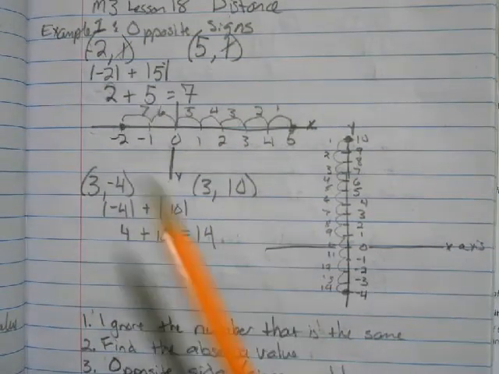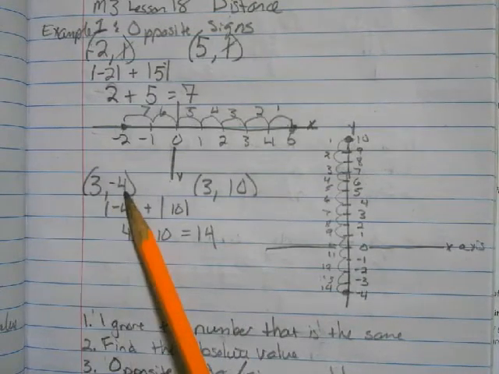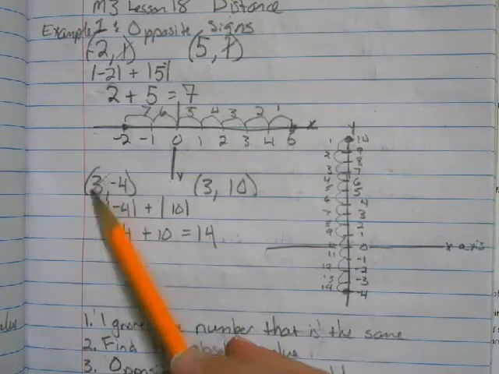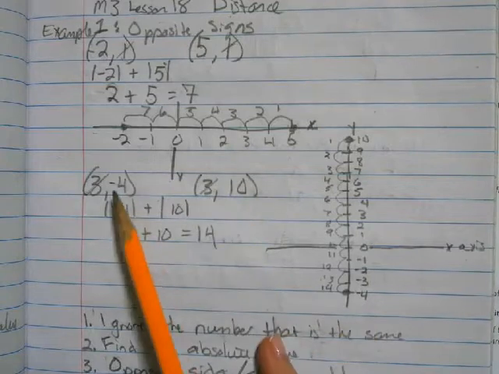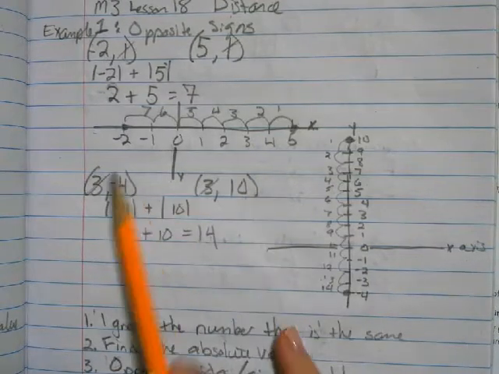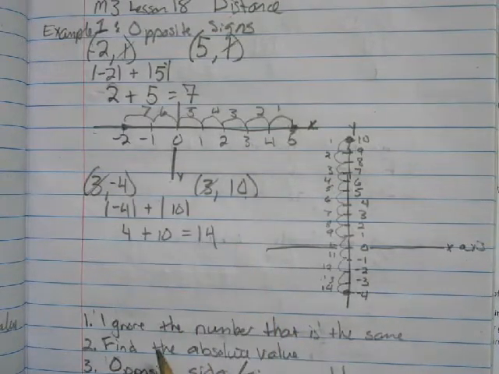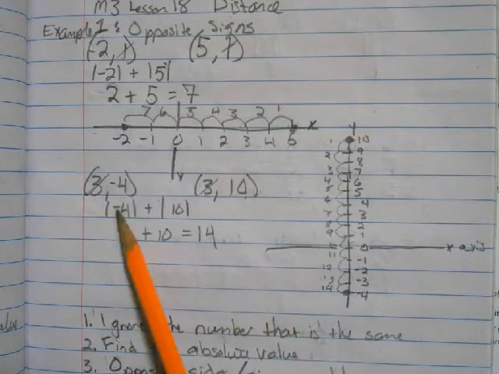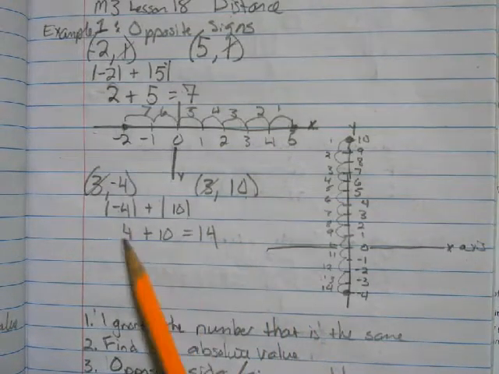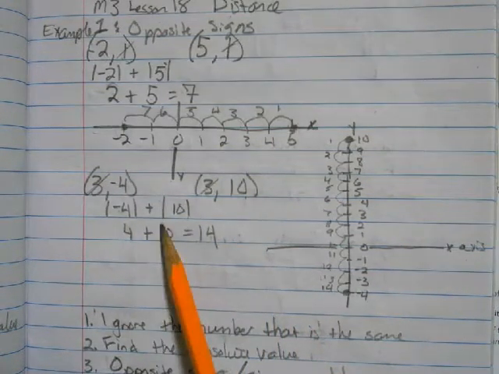Here's your second example. We have (3, -4) and (3, 10). We ignore the one that's the same. You have -4 and 10. This is a negative, this is a positive, but you want the distance between them. So we find the absolute value of both. We get 4 and 10. We add them together. We get 14.